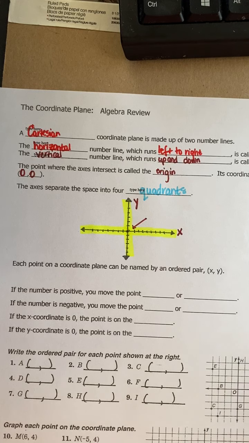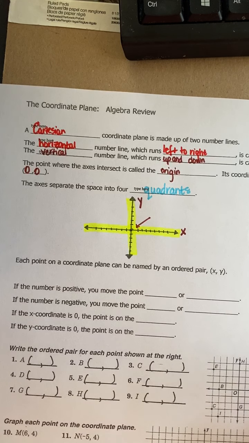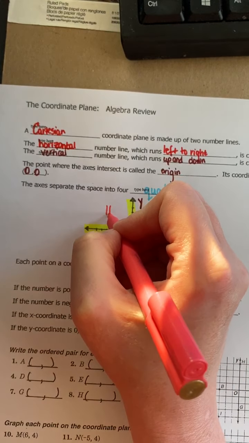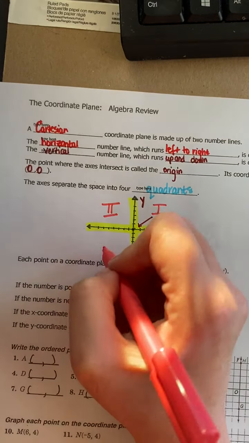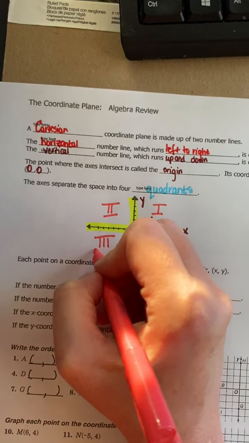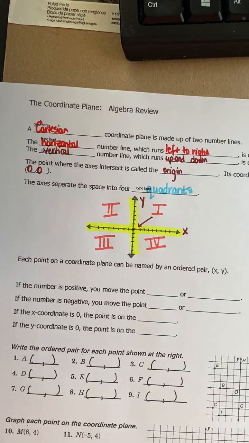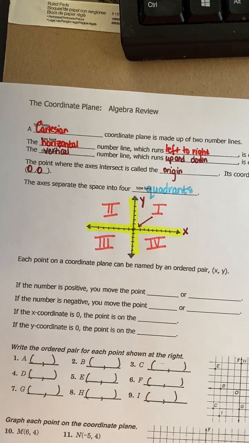No matter how lazy you are feeling that day, you need to use Roman numerals like you're doing an outline. And for some weird reason, they go backwards. So this is quadrant 1, this is quadrant 2, this is quadrant 3, and that's quadrant 4.